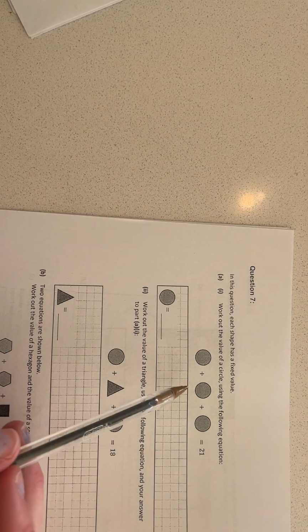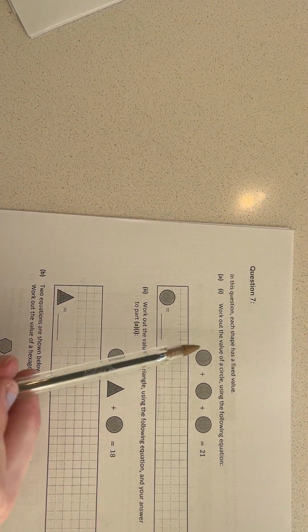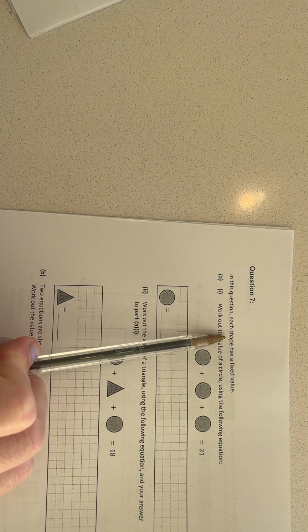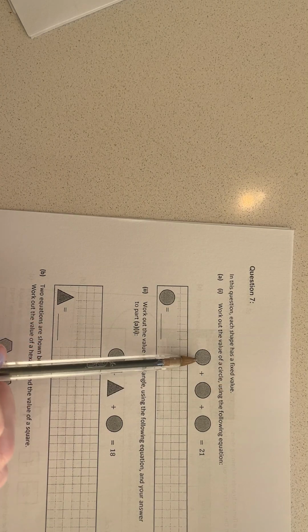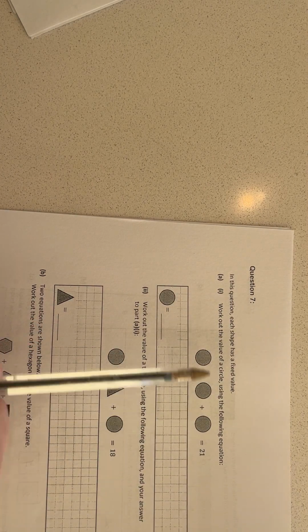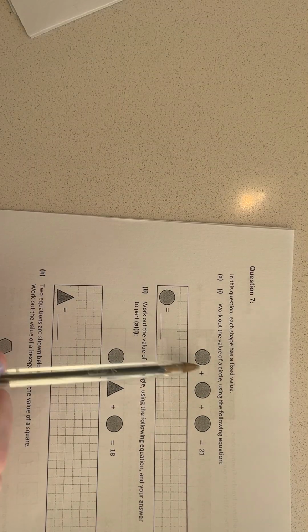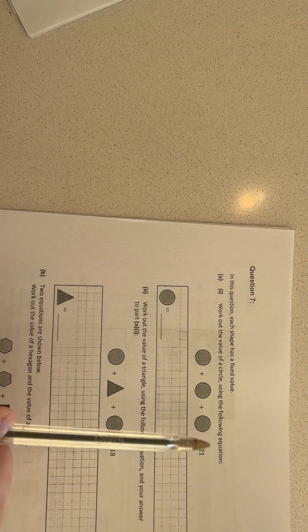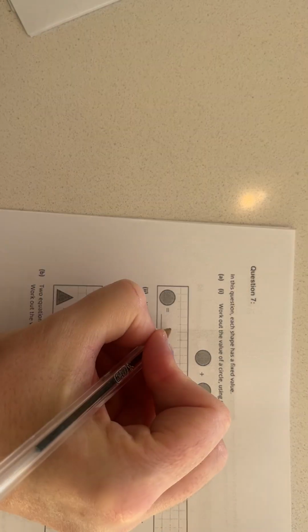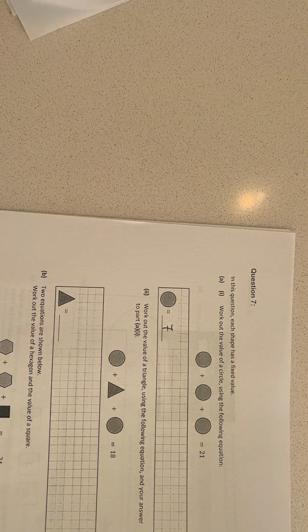And this is looking at algebra, but in a different way. So in this question, each shape has a fixed value. So it has to be the same number here for all 3 because it's the same shape. So some number plus the same number plus the same number gives me 21. So we're looking at 7.